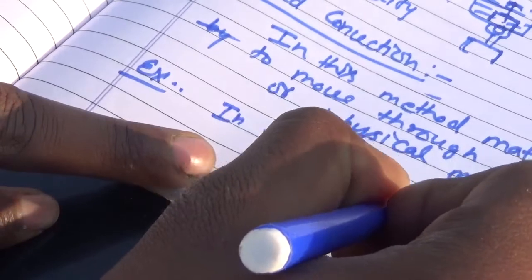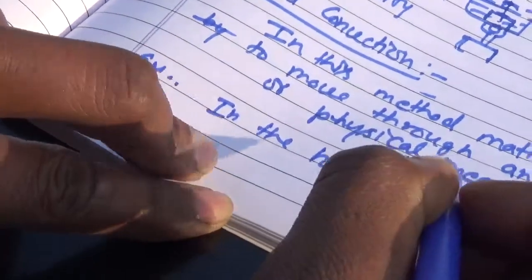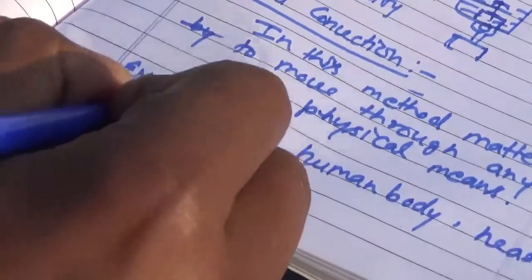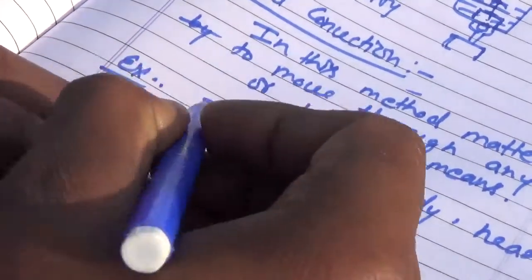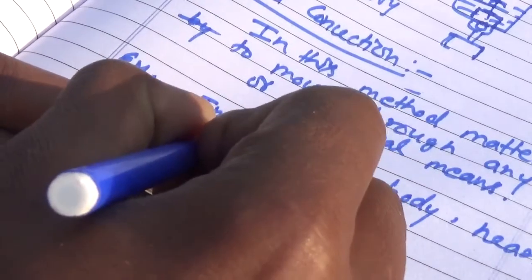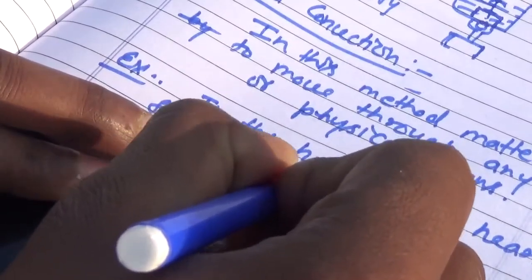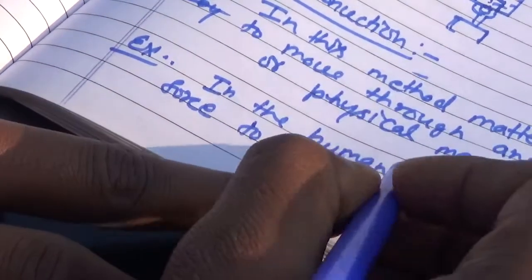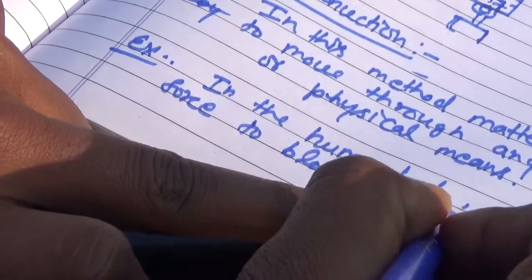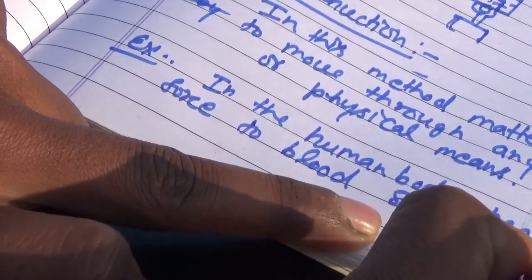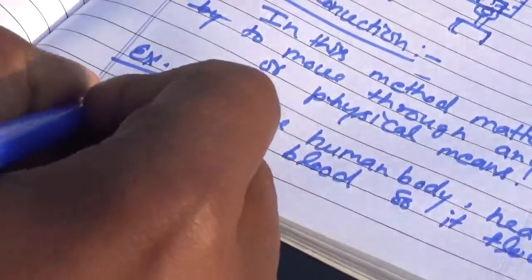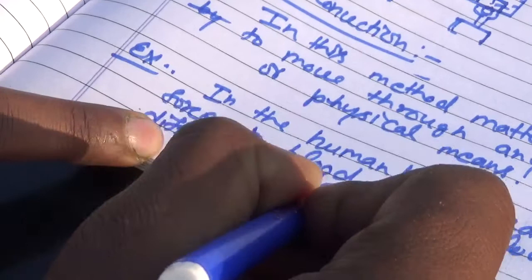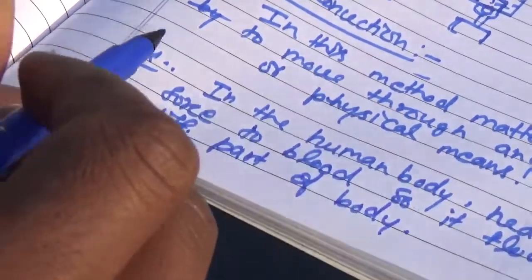In the human body, the heart forces blood, so it flows to different parts of the body.